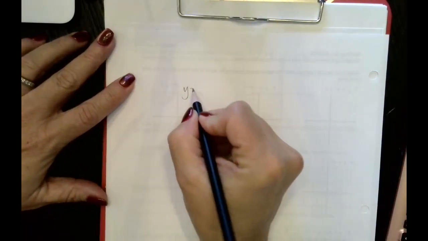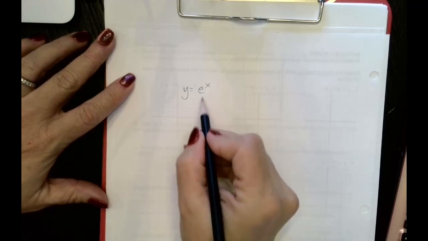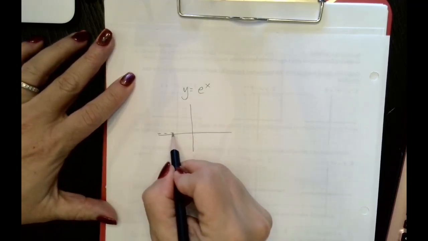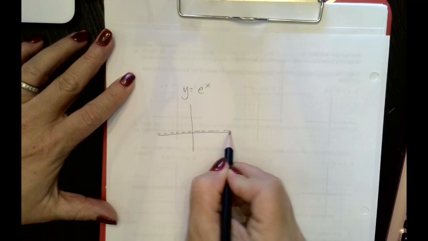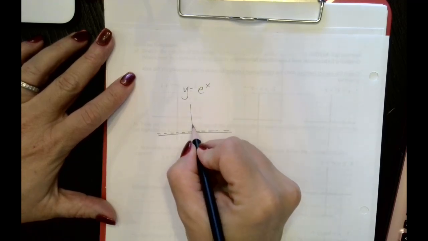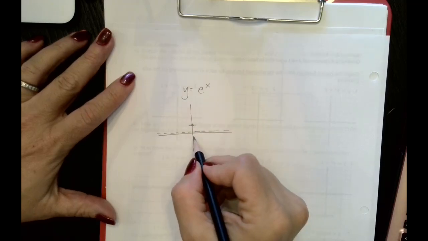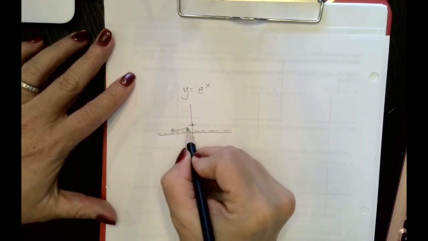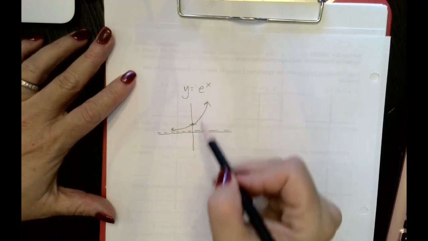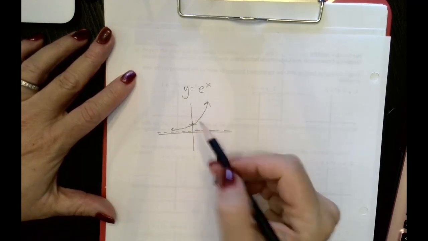If I want to graph y equals e to the x, so this is my exponential function, remember, I have to have this asymptote, and this asymptote happens at y equals 0. And then I have this point right here at (0, 1), and my graph in standard form looks like this. Okay, so this is positive e, positive x, and my graph would look like this, so exponential growth.